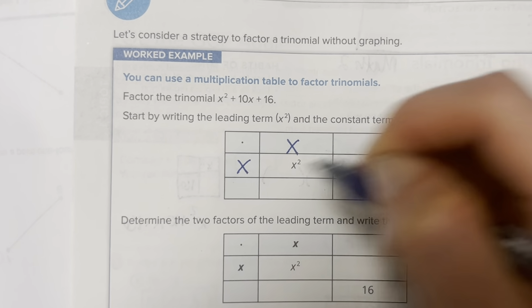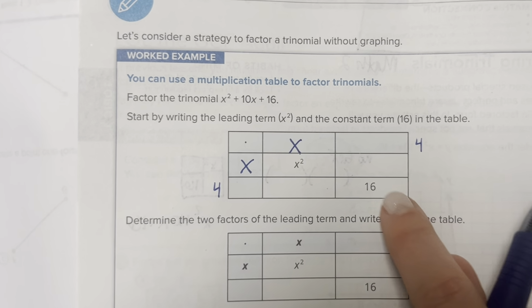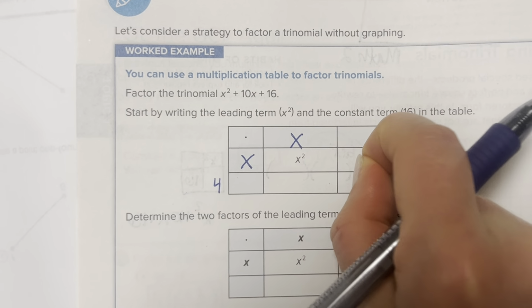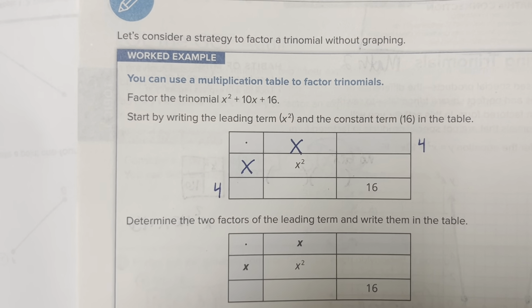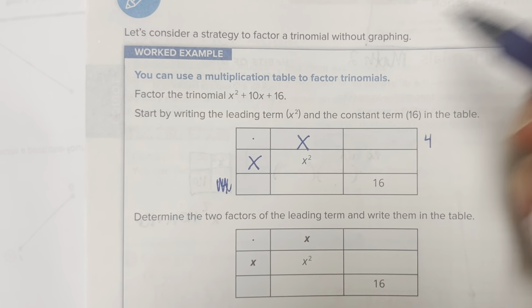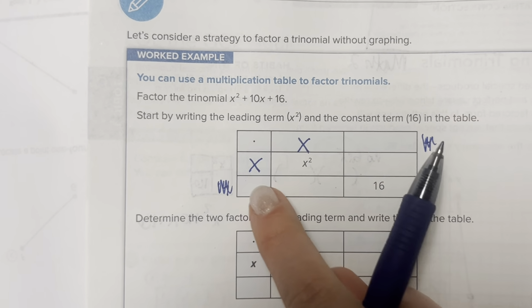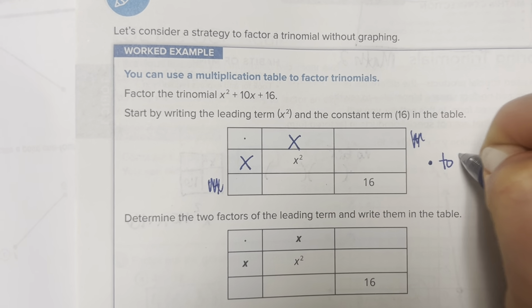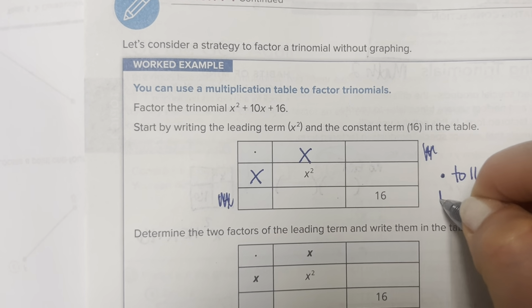And if that's a 4 and that's a 4, that would get us 16. But now we see that if that's a 4 and that's a 4, I would multiply the Punnett square to be 4x plus 4x, and that is not going to be 10x. So there is some guessing and checking involved. You need to figure out the two numbers that multiply to 16, but they also have to add up to 10.